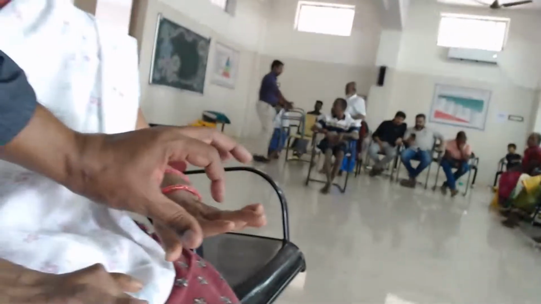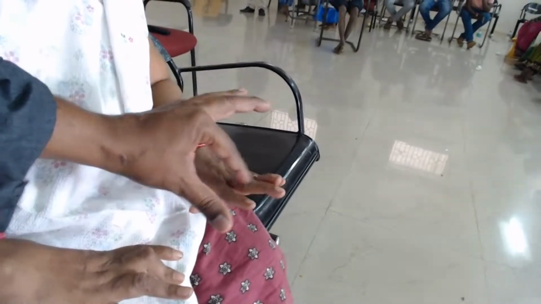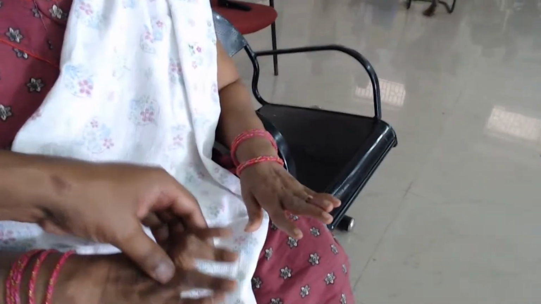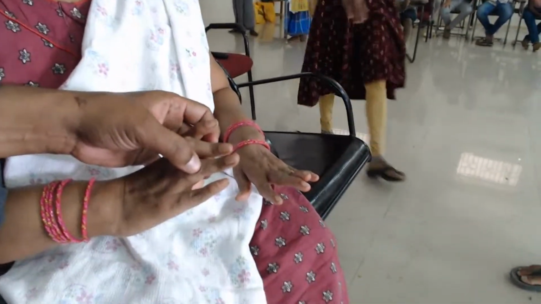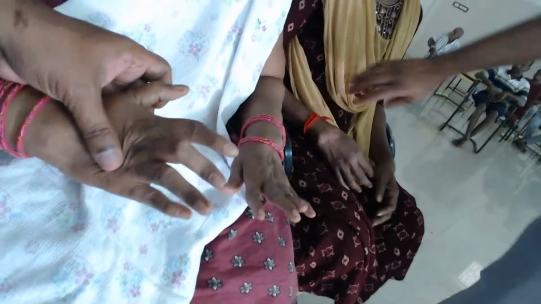On the other hand, this one is having a typical deformity. This is the flexion of the distal interphalangeal joint and the hyperextension of the proximal interphalangeal joint. Okay. And there is also an angular deformation. This is an angulation towards the midline. This is an angulation away from the midline. So these are the classical presentation of the rheumatoid hand.